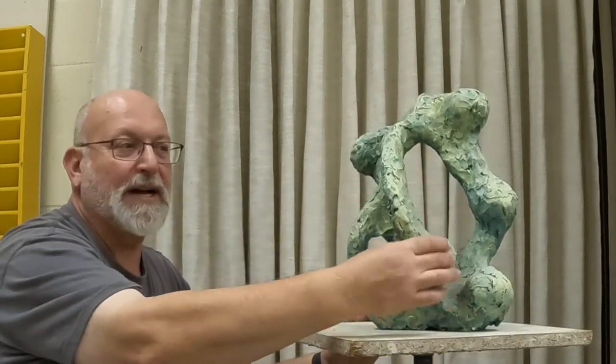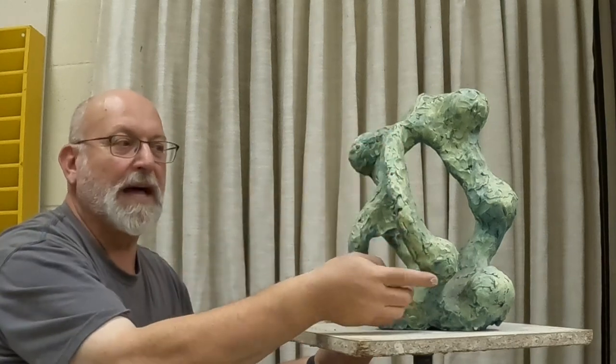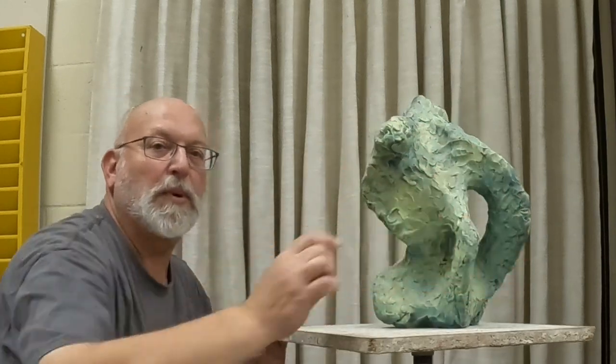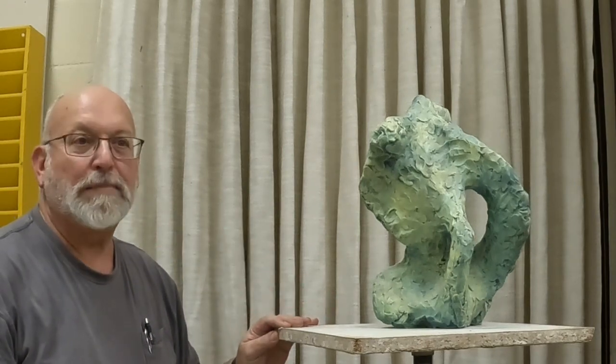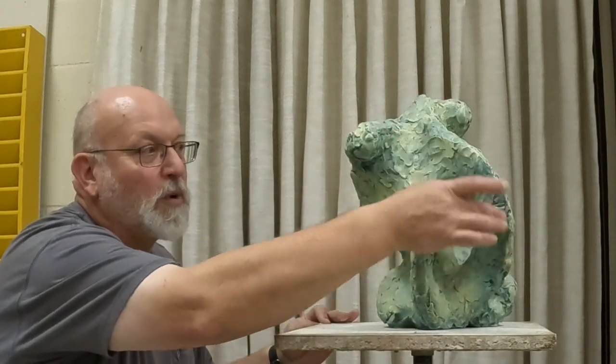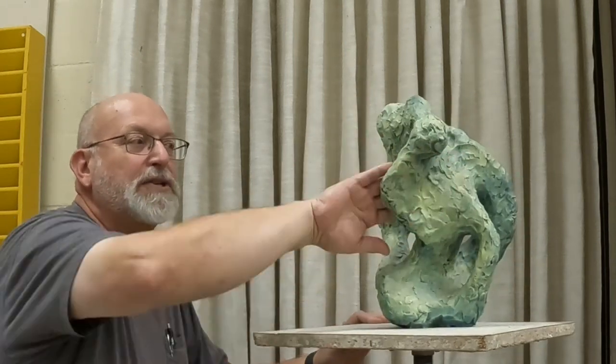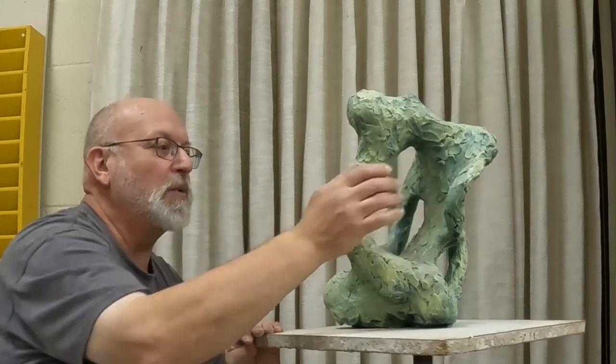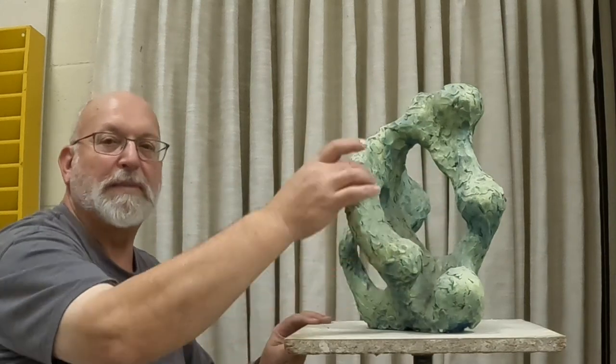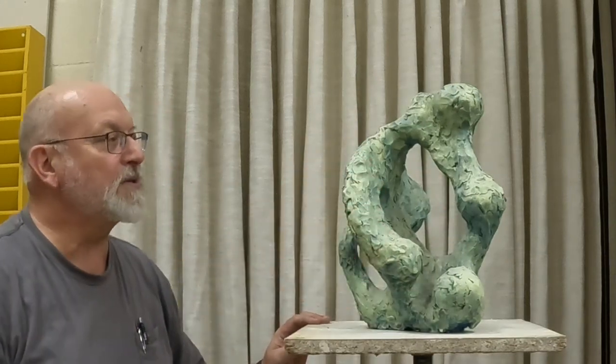From one edge, it's thin and works like a line. From another vantage point, it looks more like a curving plane in space connecting from one area of the sculpture to another. So whether it's a very large curving plane like this one, or a plane that's a little bit smaller, you can use planes also.